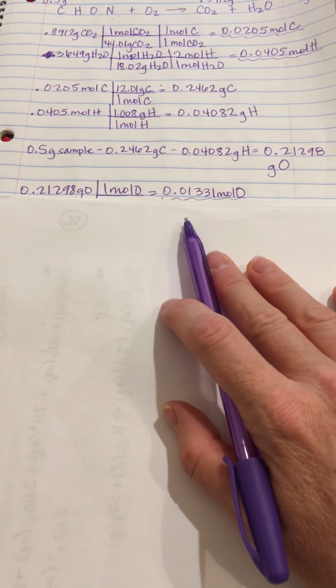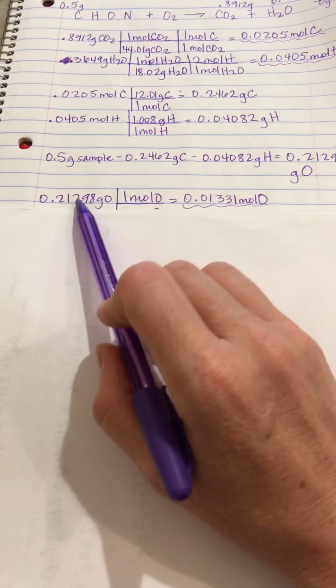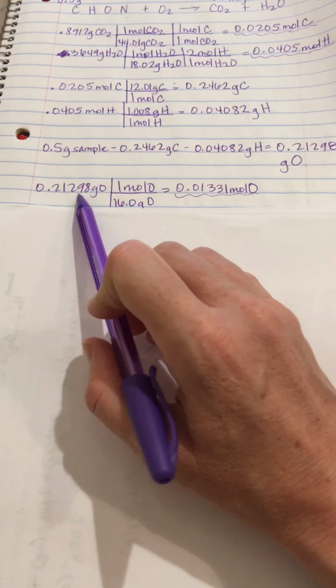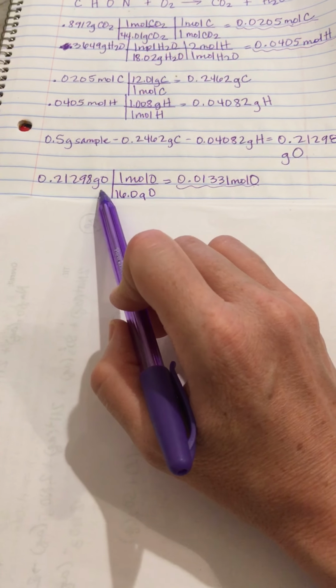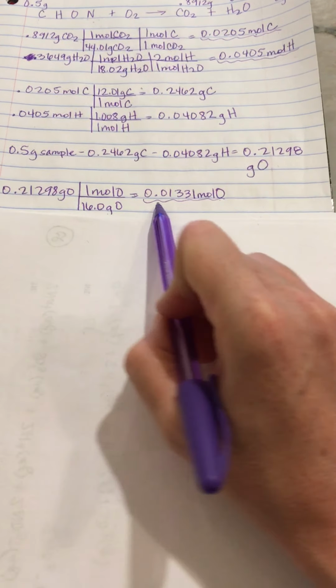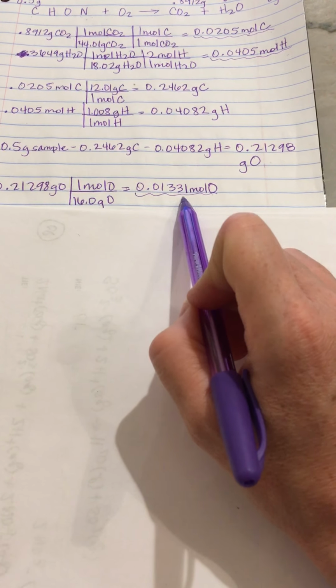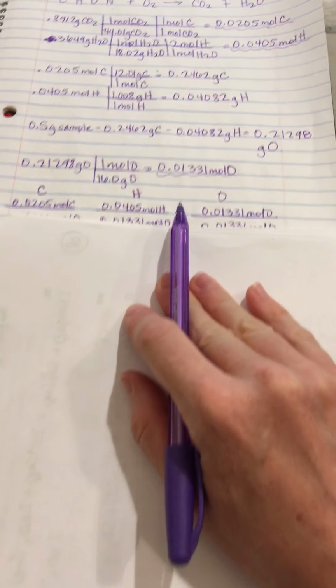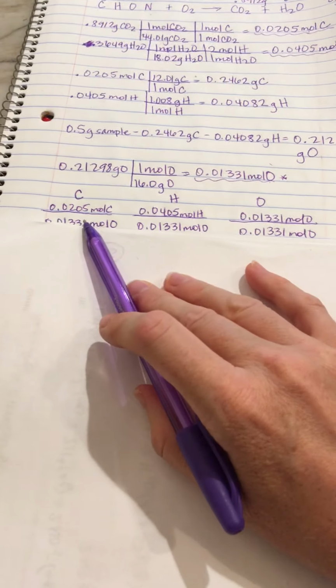I need to convert this to moles to find out which of carbon, hydrogen, or oxygen has the fewest moles, and then I can divide by that. So to convert grams of oxygen into moles, I divide grams of oxygen by the molar mass of oxygen to give me 0.01331 moles of oxygen, which happens to be the smallest amount, so I can divide moles of hydrogen and moles of carbon by moles of oxygen.